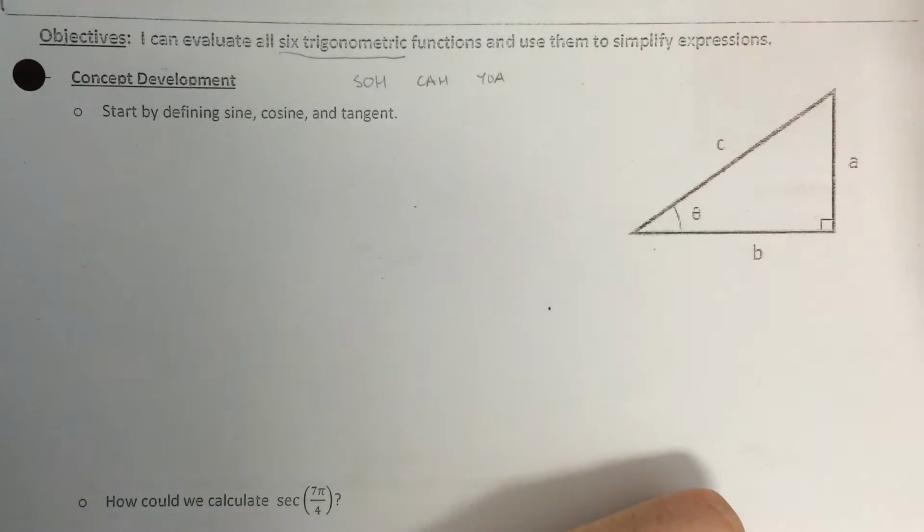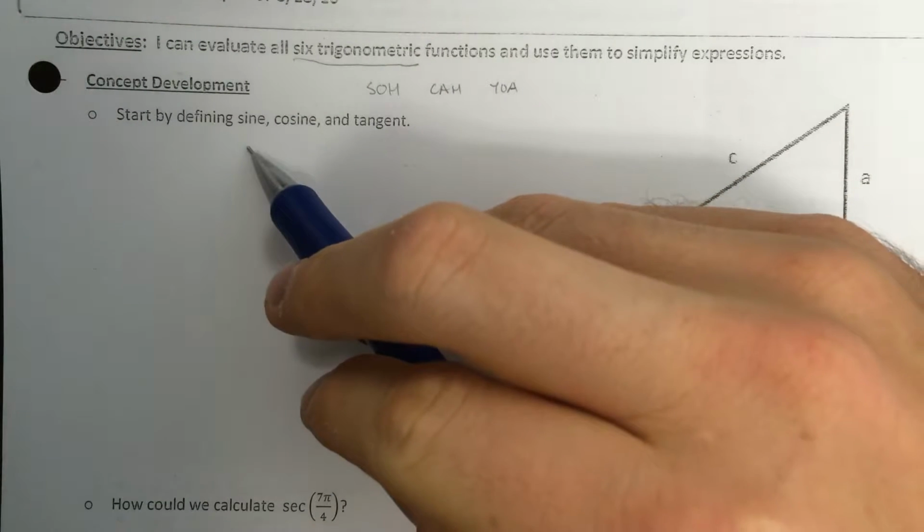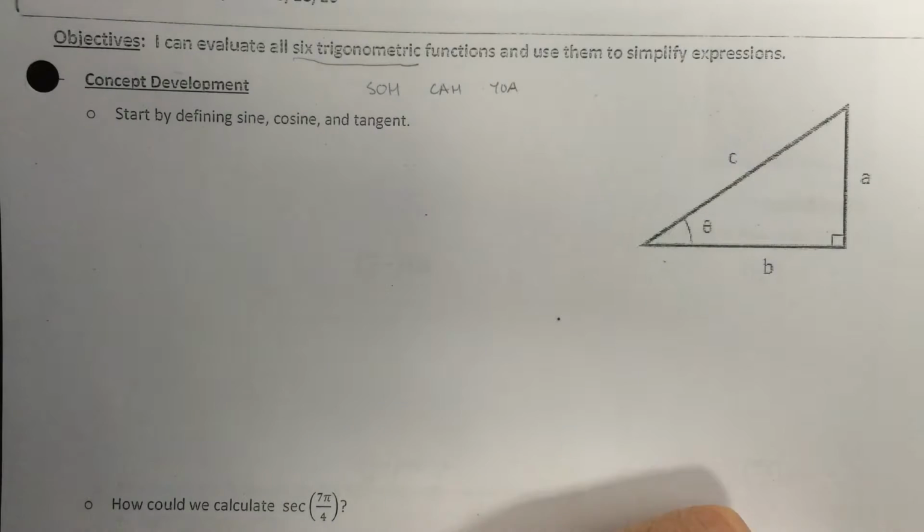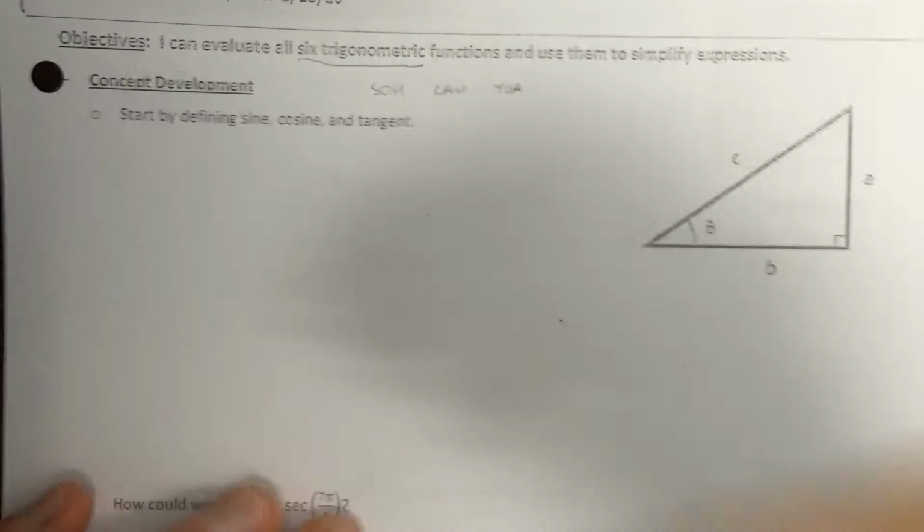Now, if you've been following along and you're feeling good about what's going on so far, you might be thinking, well, we know that sine is y, cosine is x. That's true only if our coordinates or our degrees fall on the unit circle. Things change a little bit if they don't fall on the unit circle. And so we have to look at the actual ratios. So let's start with sine, cosine, and tangent.